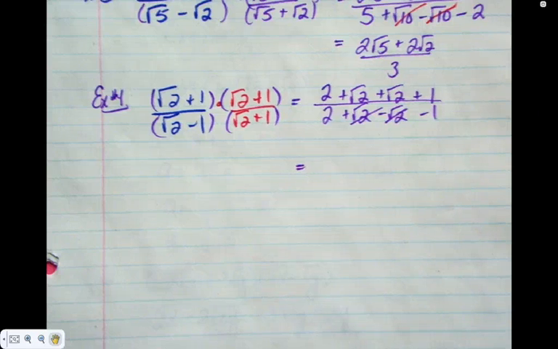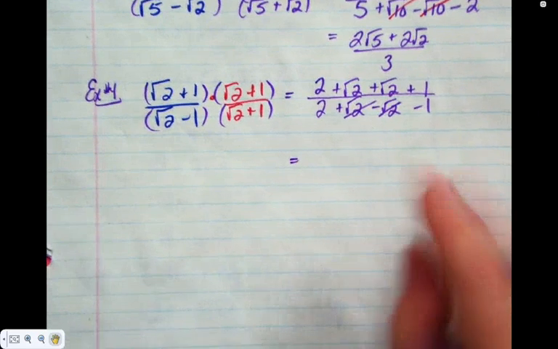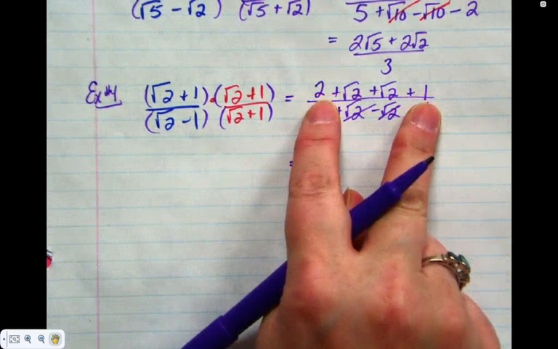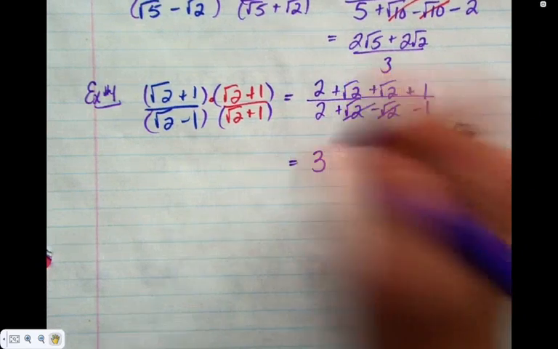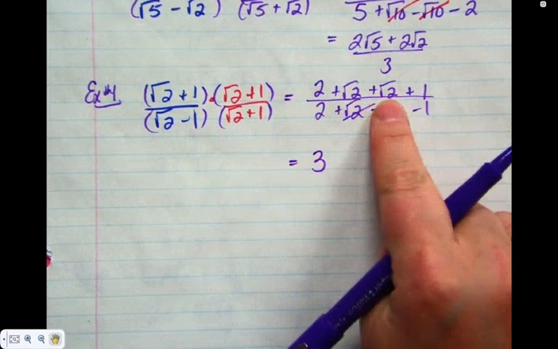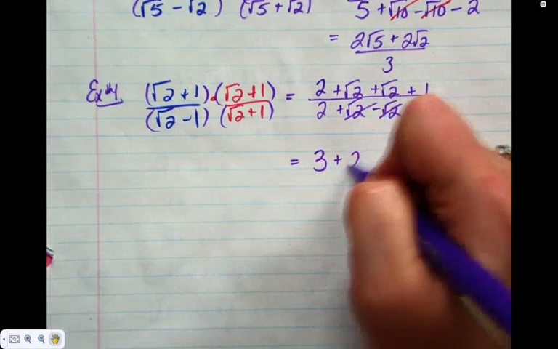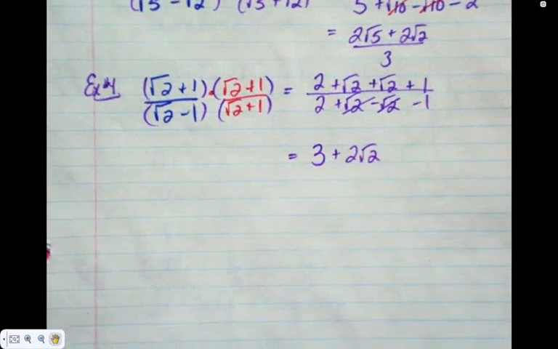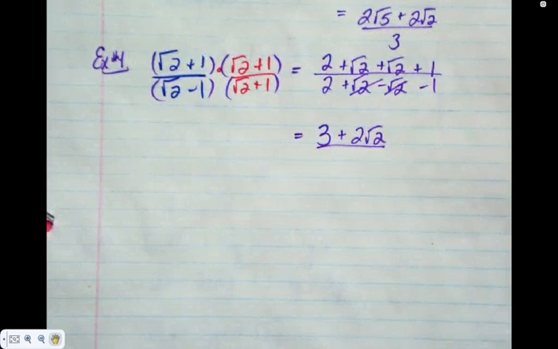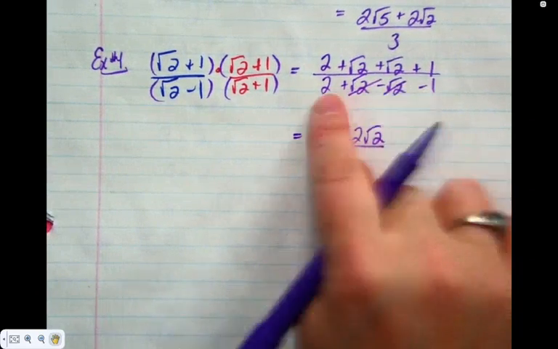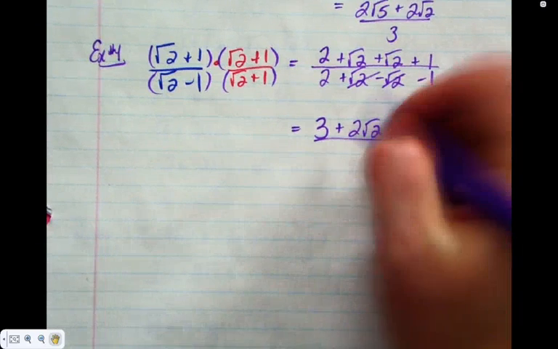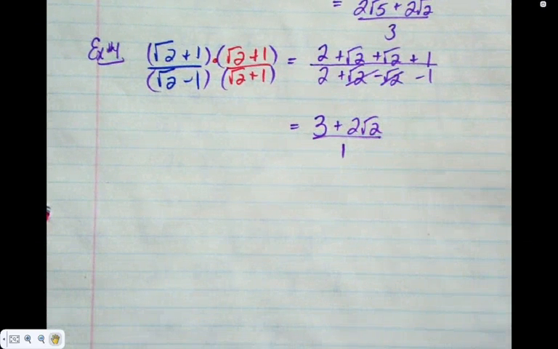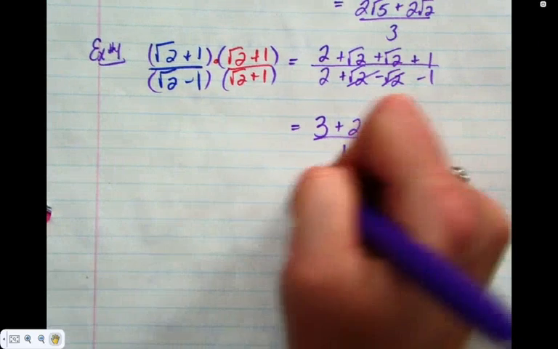Okay, the top. Let's clean it up. What do I got going on here? Well, I got some whole numbers. I got a 2 plus a 1. And then I got 1 root 2 and I got another root 2. On the bottom, those roots canceled. Woo, woo, because we want that to happen. I got some numbers hanging around, though. 2 minus 1. Do I need to write that 1? Why not? So what's the final answer to this question?